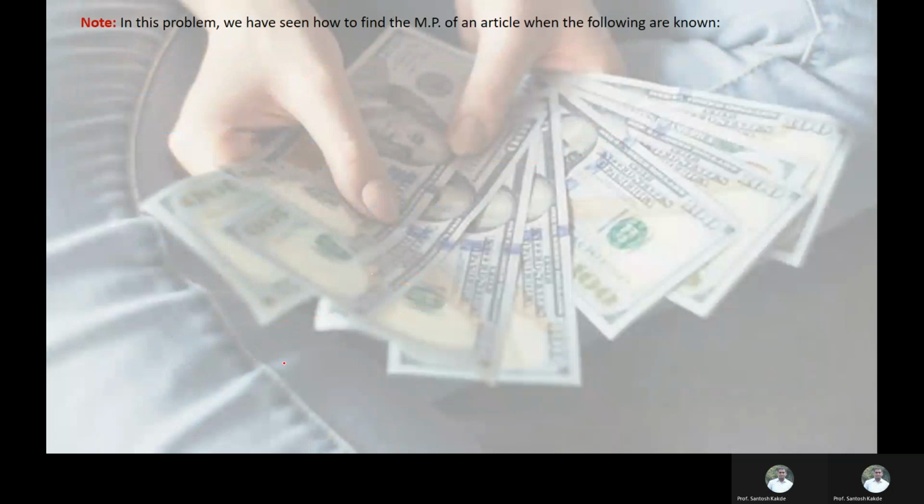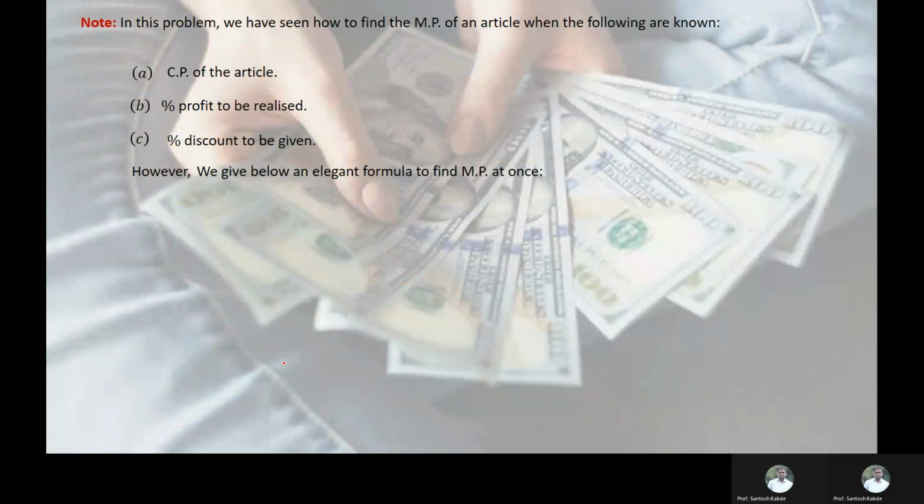Now, in this problem, we have seen how to find the mark price of an article when the following are known. That is, the cost price of the article, which is 340 rupees. We have already seen it in the example. And the discount is also given. Percent discount is to be given, in this case 15%. Now, however, we give below an elegant formula to find the mark price at once.